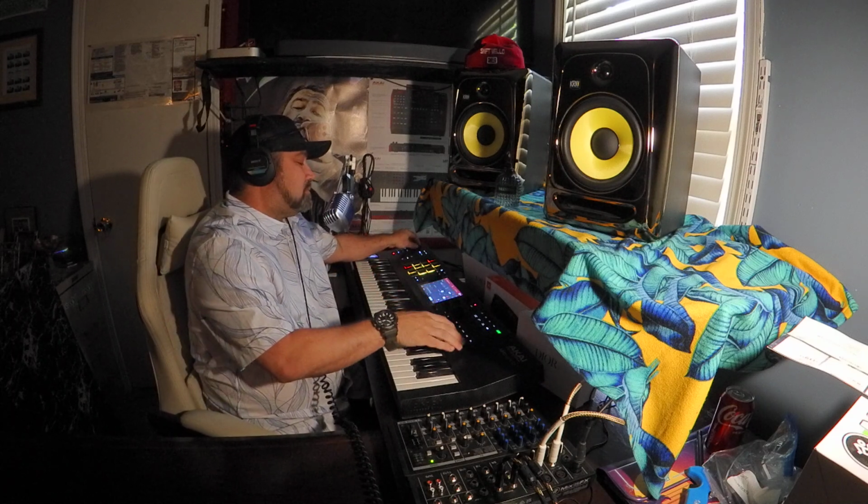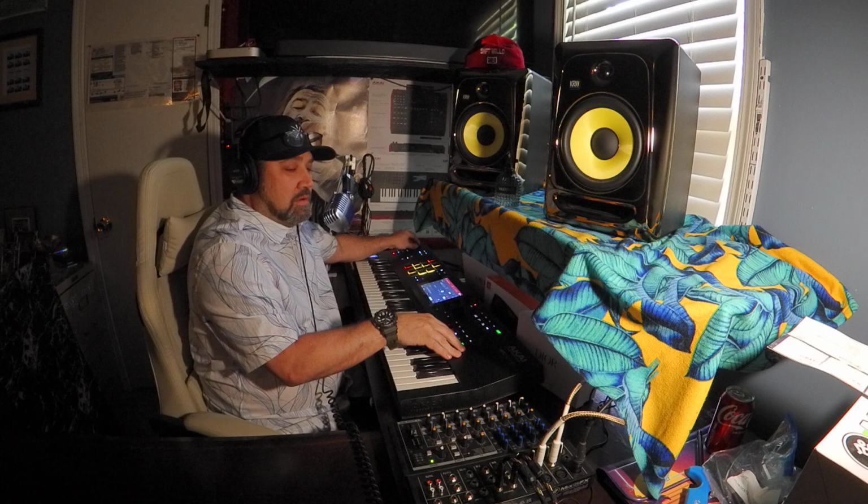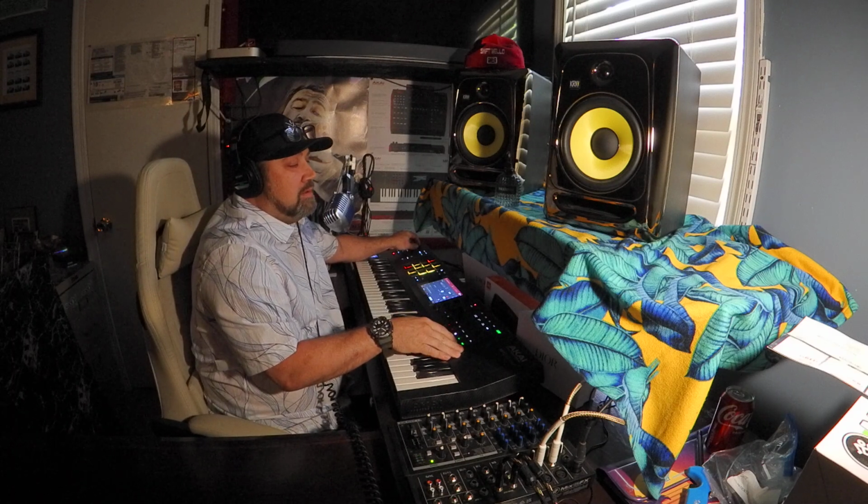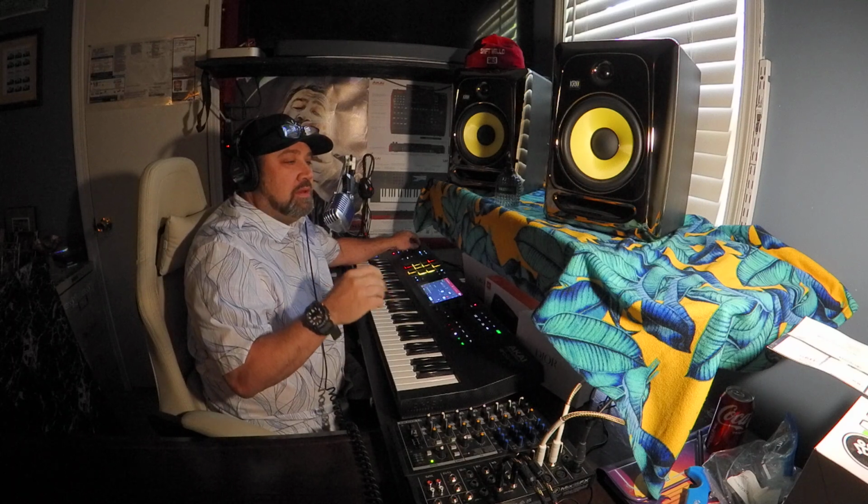There we go. So this is how I structured the hook. And a lot of times when I structure a hook with subtractive editing, I get the hook exactly how I want, and I noticed that there's not always a smooth transition between it jumping from the verse to the hook.